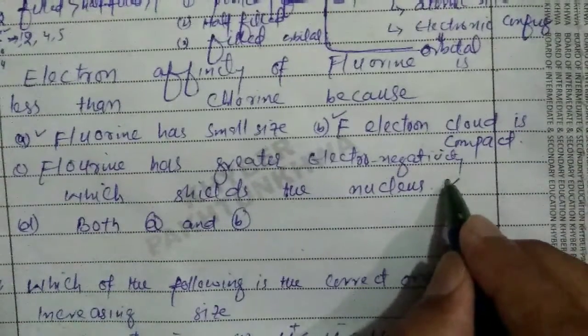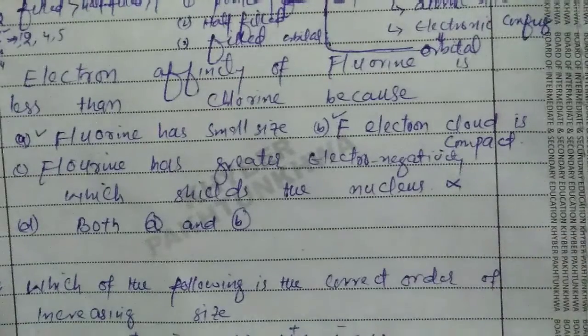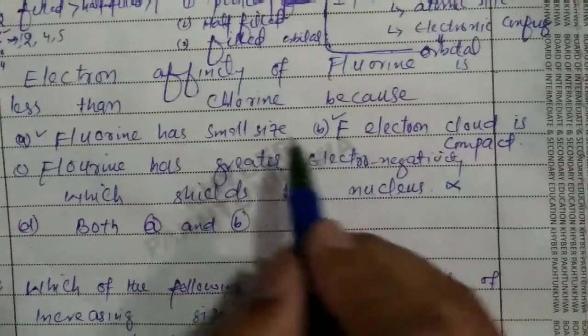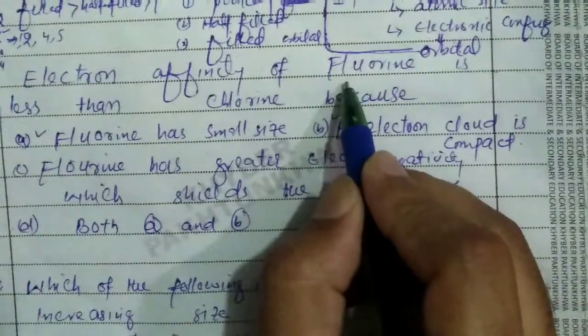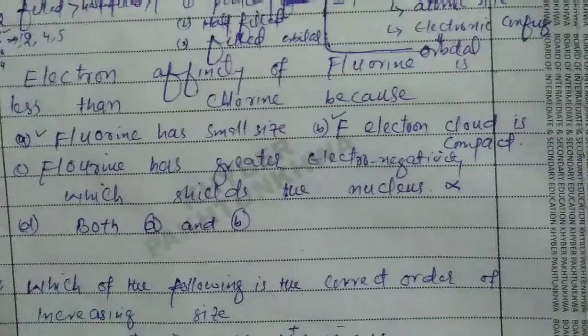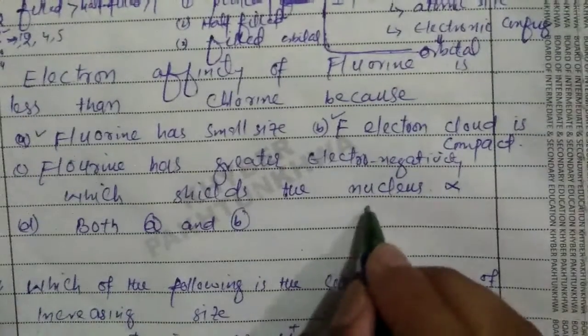So electronegativity, as you know, of fluorine is greater. Electronegativity is the ease or force through which an atom attracts the shared electron pair toward itself. In this case we are talking about electron affinity, which is the amount of energy released or absorbed when an electron is added to the outermost shell of an atom. So electronegativity does not explain the electron affinity of fluorine, because fluorine has greater electronegativity than chlorine, but the electron affinity of fluorine is less. Electronegativity of fluorine is greater if we consider electronegativity.